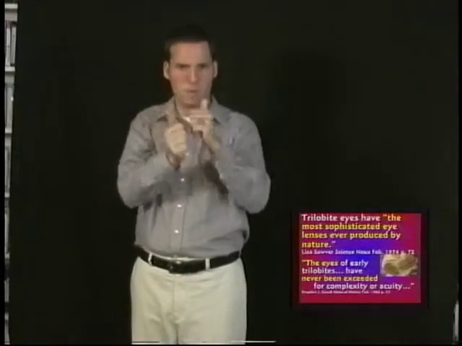The scoffers are willingly ignorant. You'd have to have help to be that dumb. You couldn't do it on your own. Trilobite had the most complicated eyeball ever. And that's supposedly one of the first creatures to evolve in the Cambrian explosion. I mean, come on, it's got an eyeball, incredibly complex.